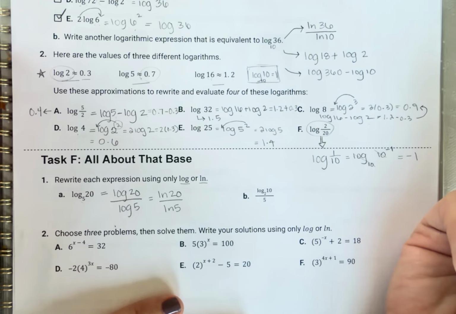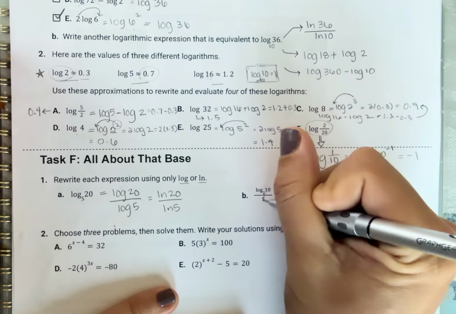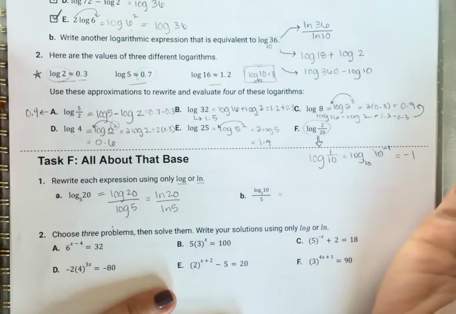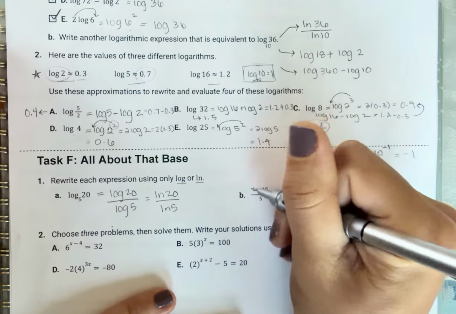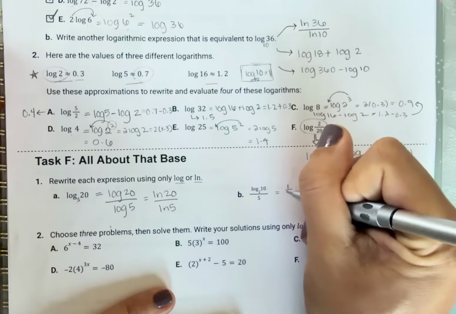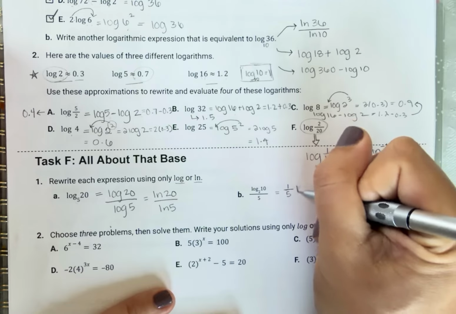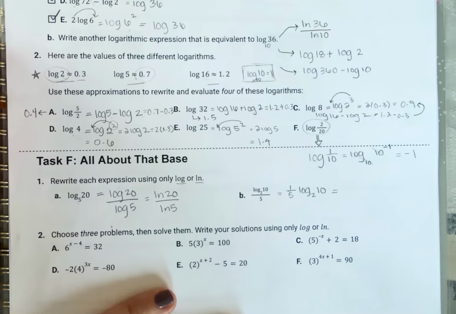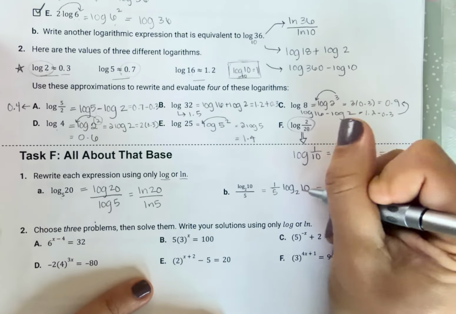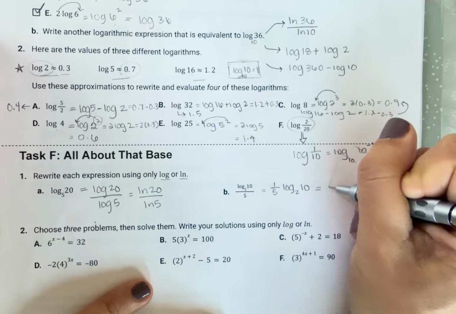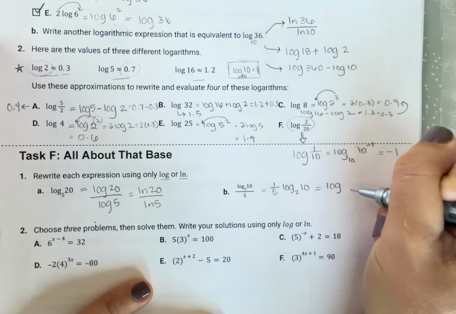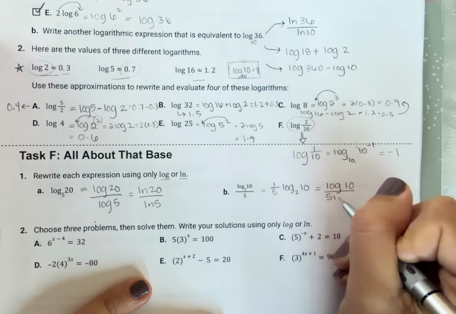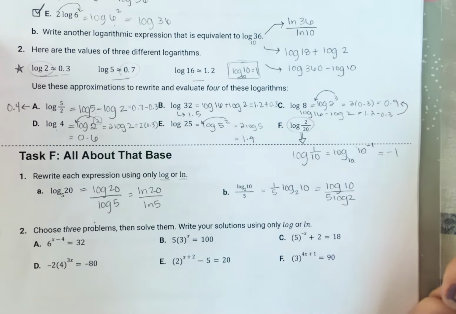This one, log base 2 of 10 divided by 5. I would make this, would I make this a 1/5 in the front, I think, you guys? I would make it a 1/5 log base 2 of 10. I don't like that divided by 5. And then what I would do is just go 1/5 log of 10 divided by 5 log of 2.